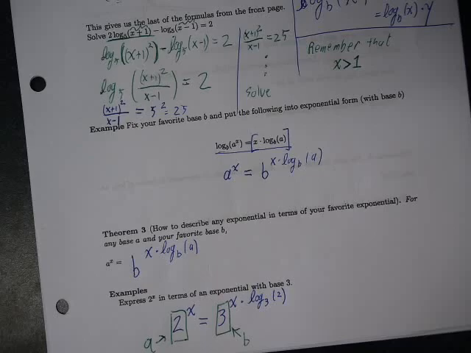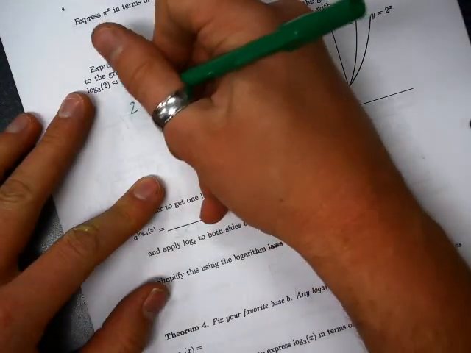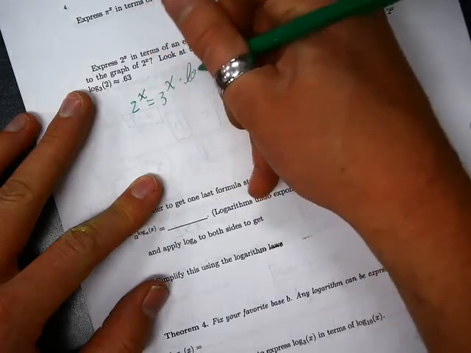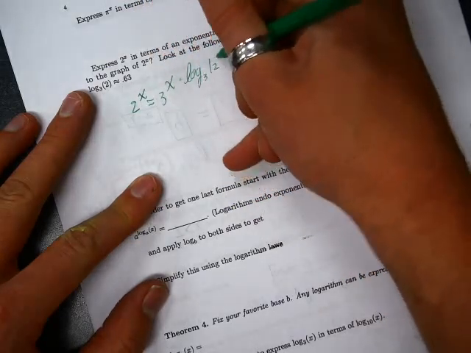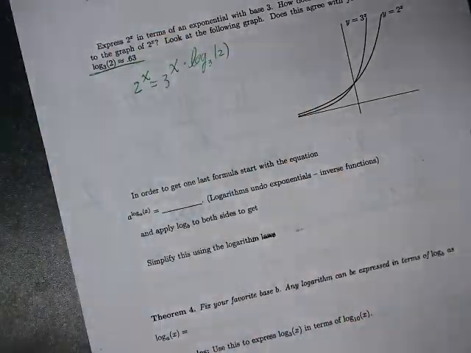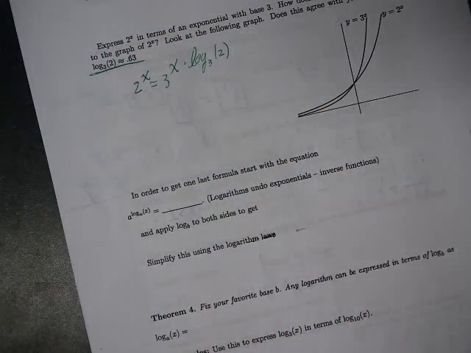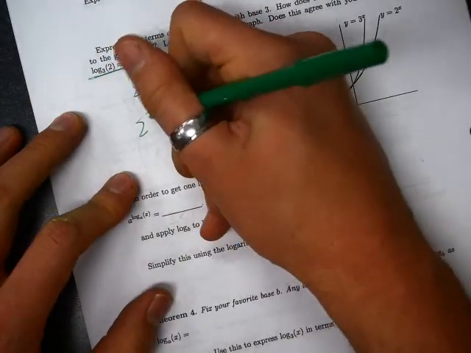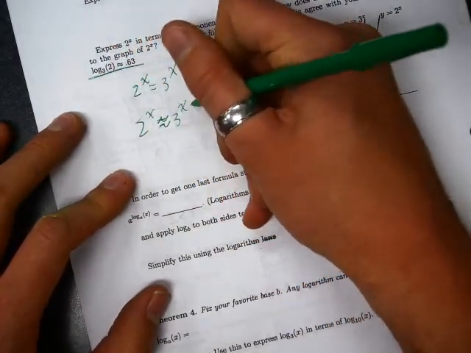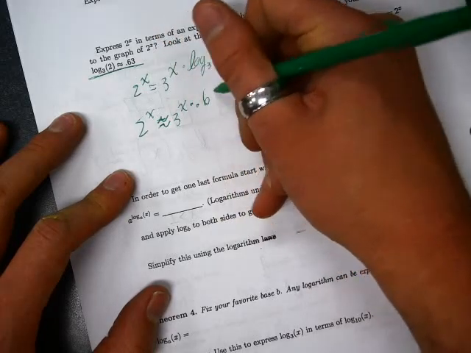And let's just see that that agrees with what you already know. So I'm going to just rewrite that on this side. So 2 to the x is equal to 3 to the x times the log base 3 of 2. And you'll notice here that I've told you what the log base 3 of 2 is. It's somewhere around 0.63. So 2 to the x is approximately 3 to the x times 0.63.